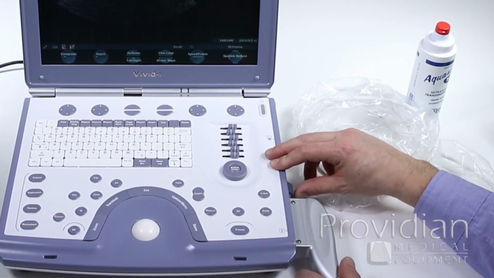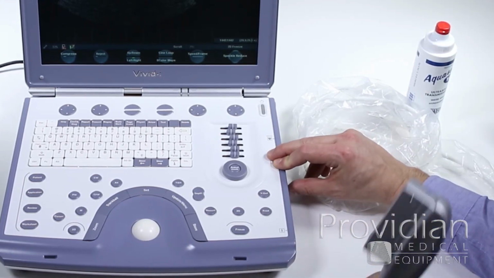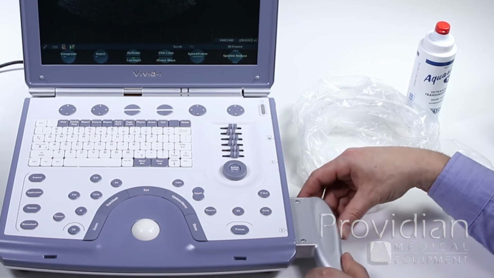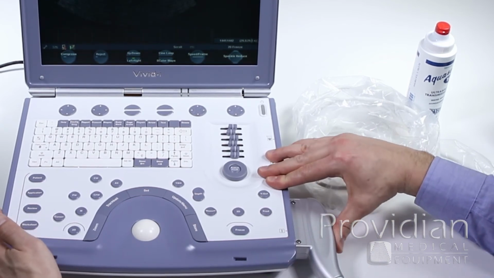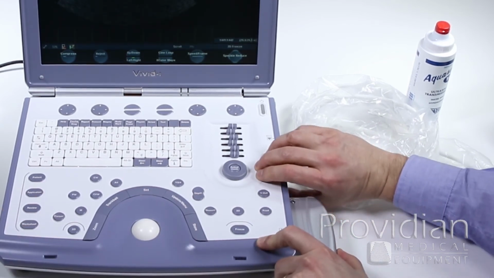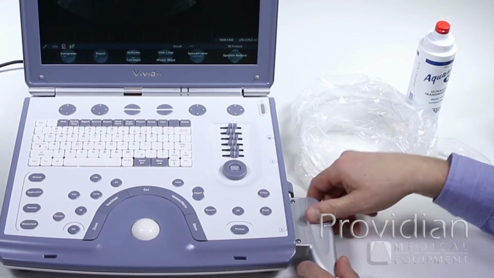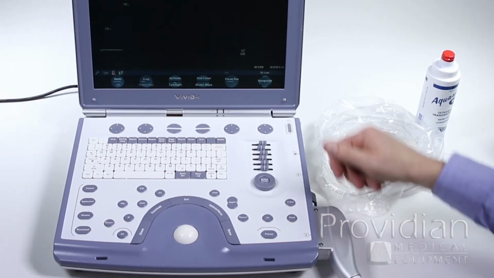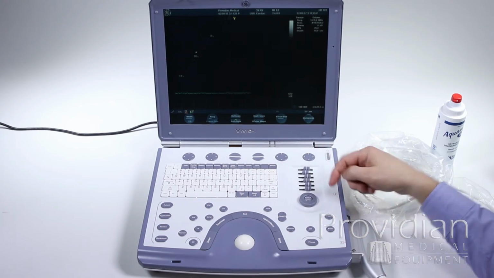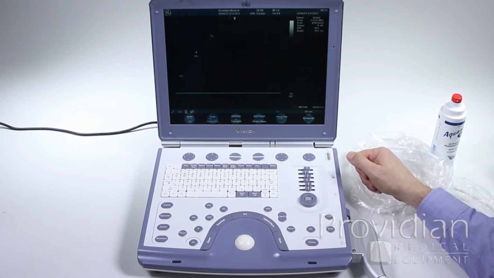Connecting the probe is pretty simple. There's just a lock key here. If you do not have a probe connected, you're going to push it in fairly firmly to make sure it's in there, and then you're going to pull up to lock, and you'll feel it lock into place. And if you don't see that probe appear there, try disconnecting and reconnecting it again.